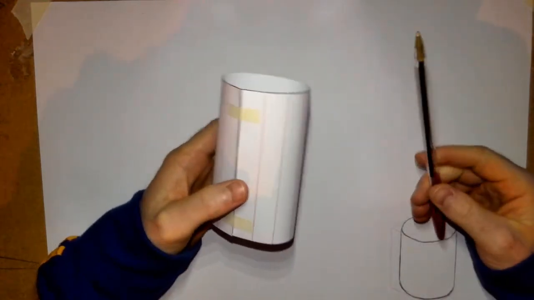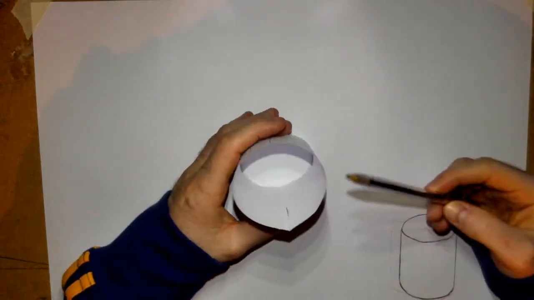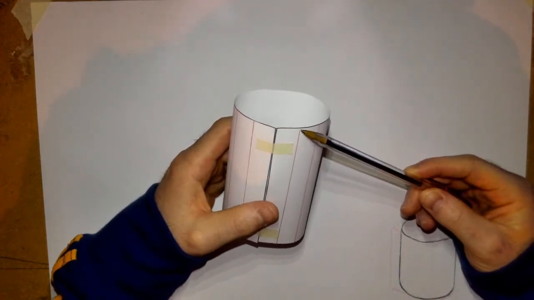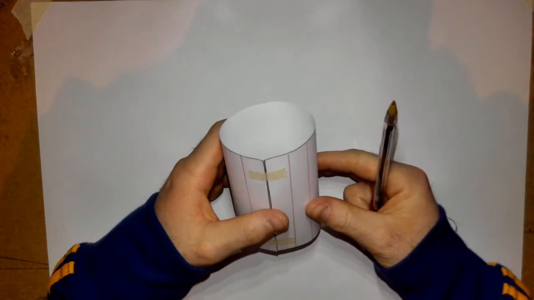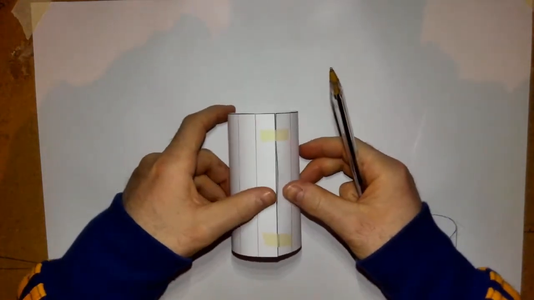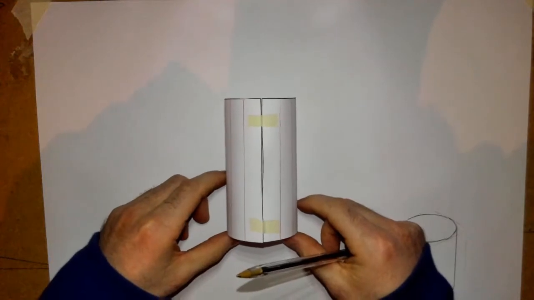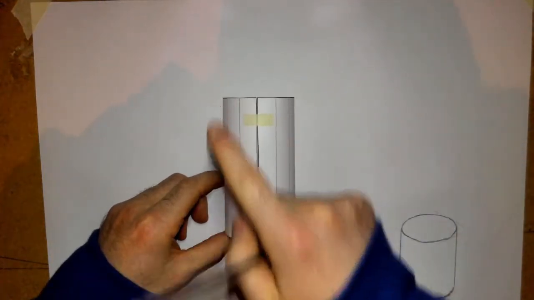But what you'll notice on the one that I've created, now it's not perfect obviously because I've just stuck it together with a bit of masking tape, but it'll do for demonstration purposes. On this cylinder, when you look straight at it, we are going to see a rectangle, and obviously you'd have a corner up to the height, and that's your rectangle.